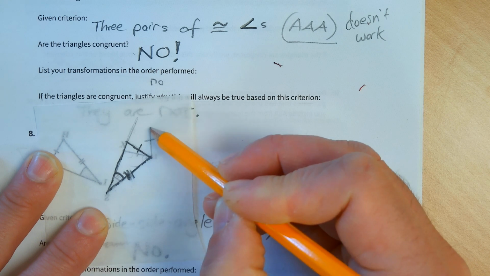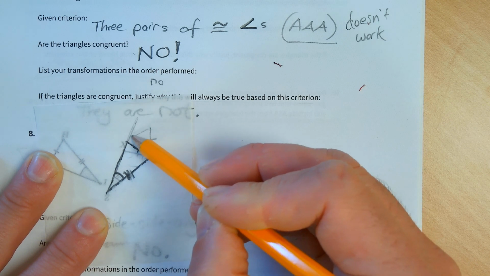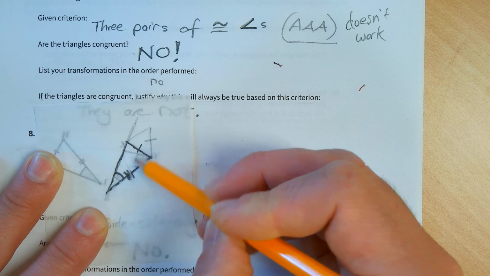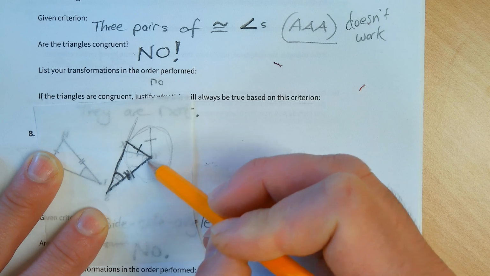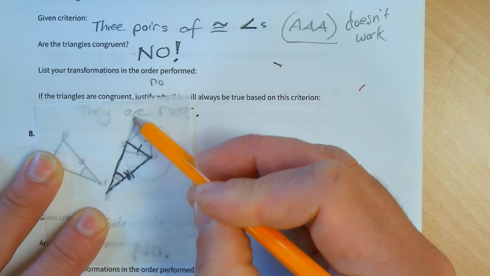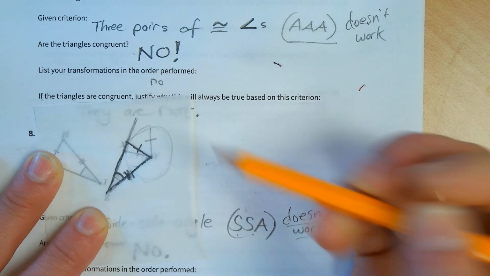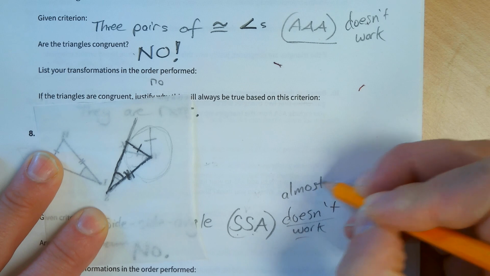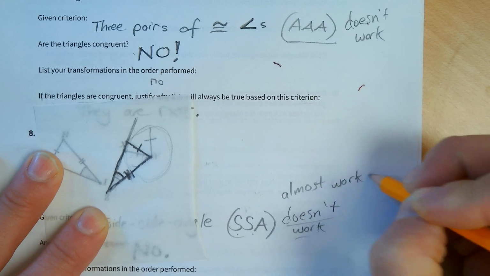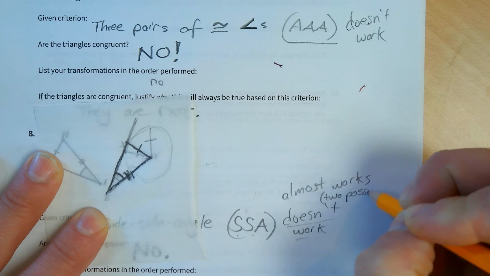The problem is that if it was way out here, it doesn't complete the triangle. But there are two places where it does complete the triangle, there and there. You could swing this arm around, rotate it around this point. There's two places it would hit this long arm that's locked in, there and there. So SSA almost works. There are two possible triangles.